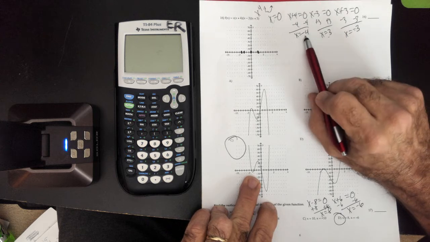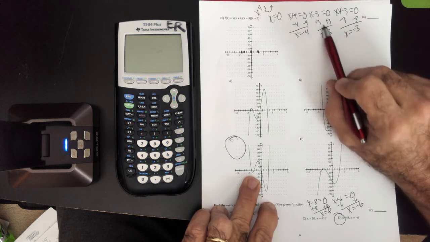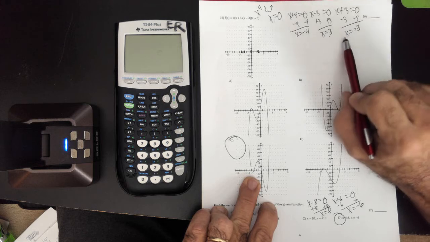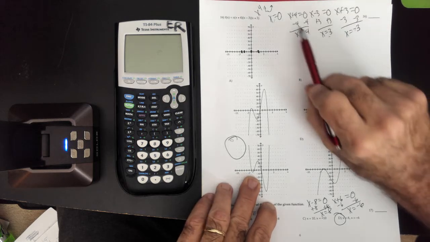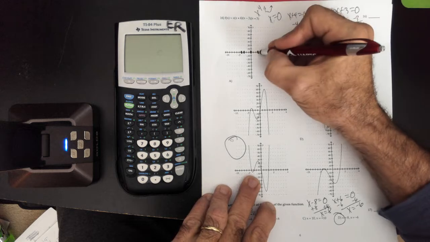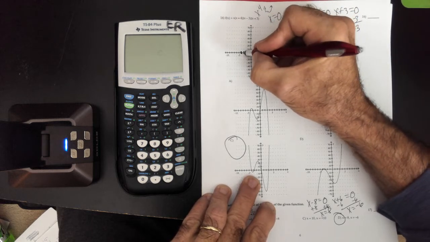Here I subtracted 4, got x equals negative 4. Here I added 3, got x equals 3. And then finally I subtracted 3 on this one and got x equals negative 3. So these were all the zeros. So I came in here and said, okay, there's 0, there was the 3, the negative 3, and the negative 4.